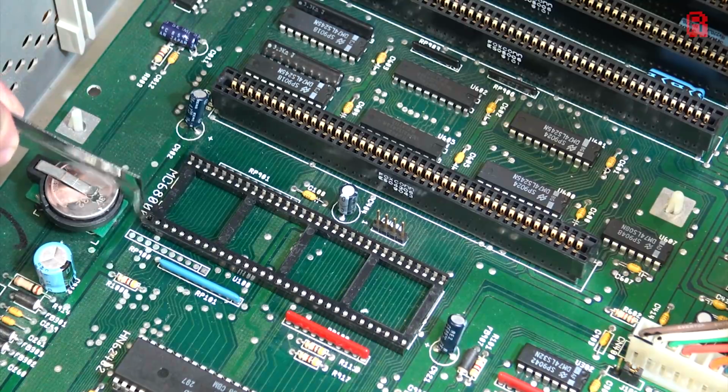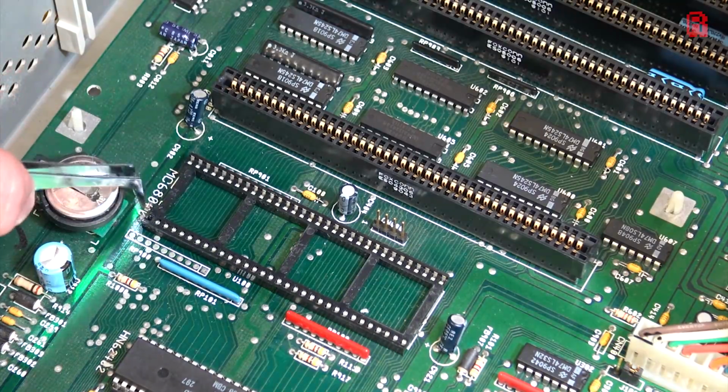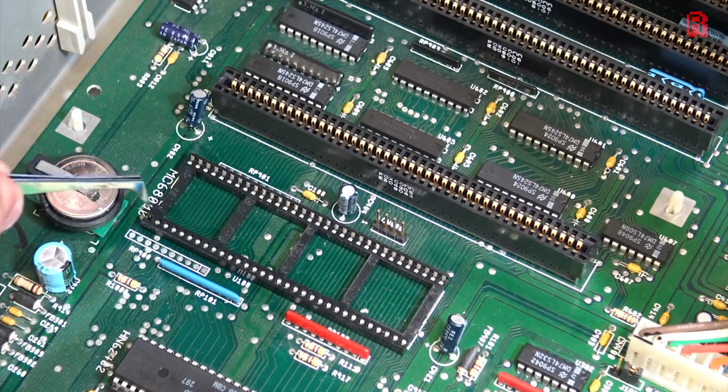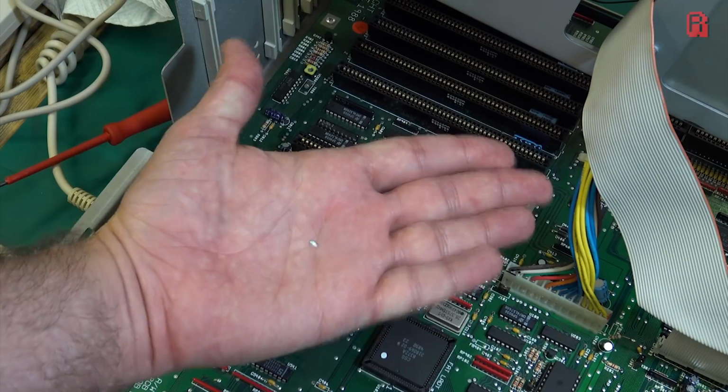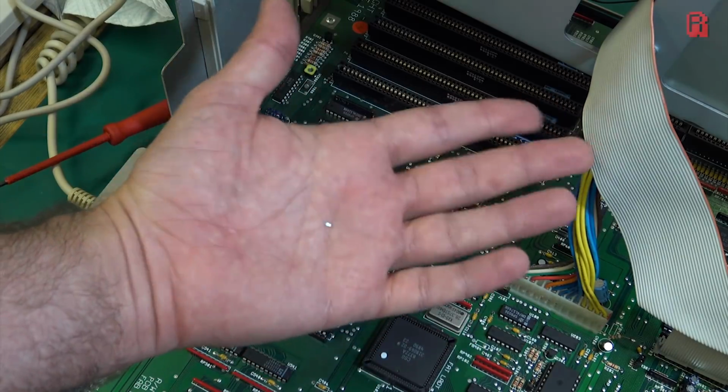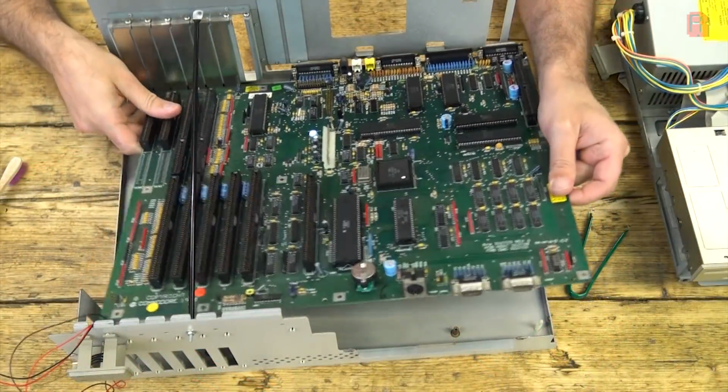There's the other half of our pin. I found it after a bit of hunting around. So there's only one thing for it really. We need to take out the CPU socket completely, check if there's any more damage occurring underneath it, and clean it up if there is, and then I think I'll fit a whole new socket.